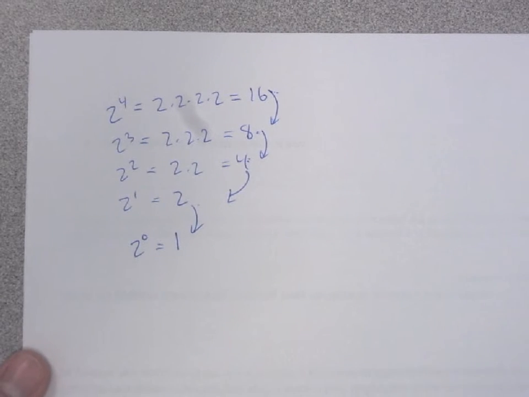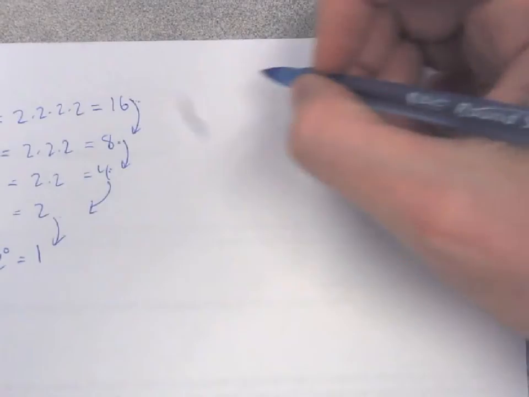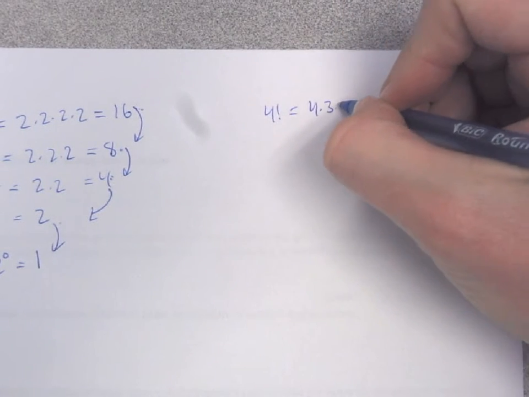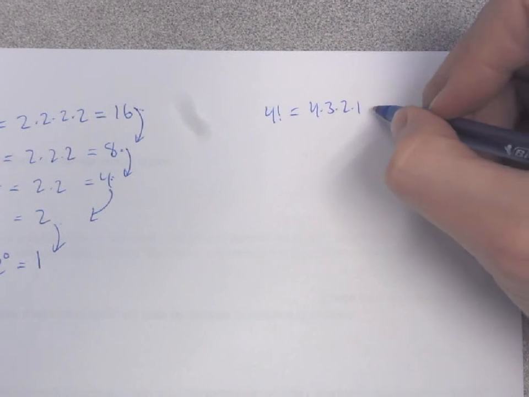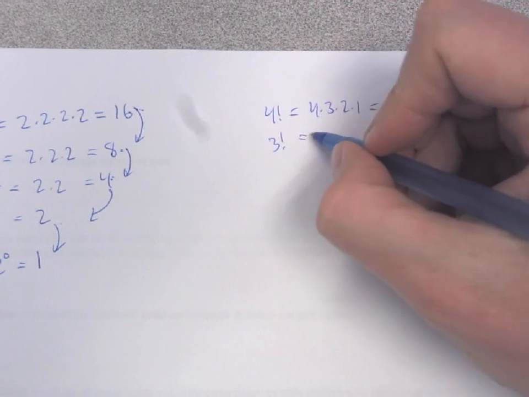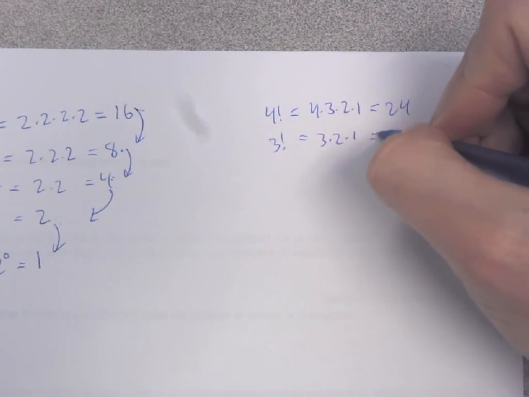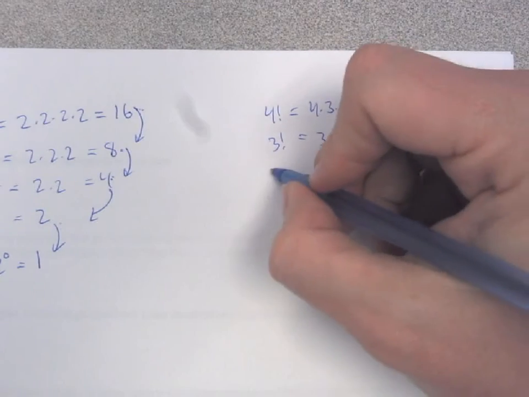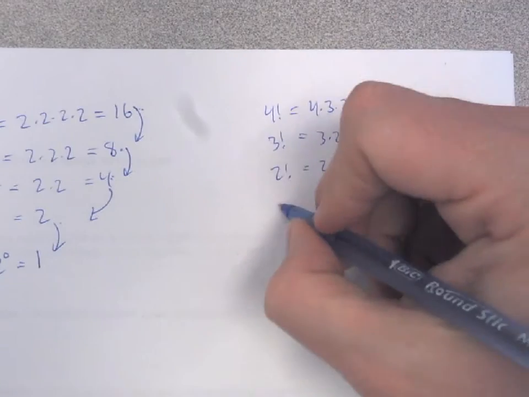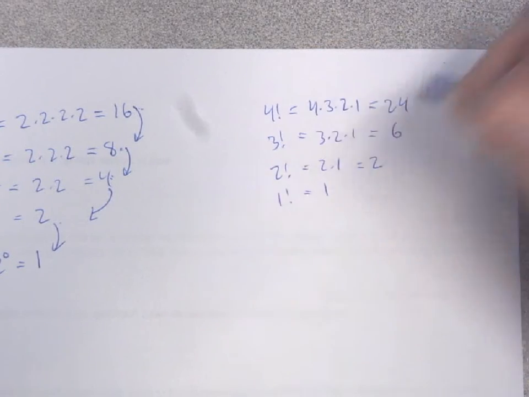Okay, well how does that apply to factorials? Same kind of idea. If we have, let's say, 4 factorial, that's 4 times 3 times 2 times 1, which is equal to 24. If we have 3 factorial, that's 3 times 2 times 1, which is equal to 6. 2 factorial is 2 times 1, which is equal to 2. 1 factorial is going to be 1.